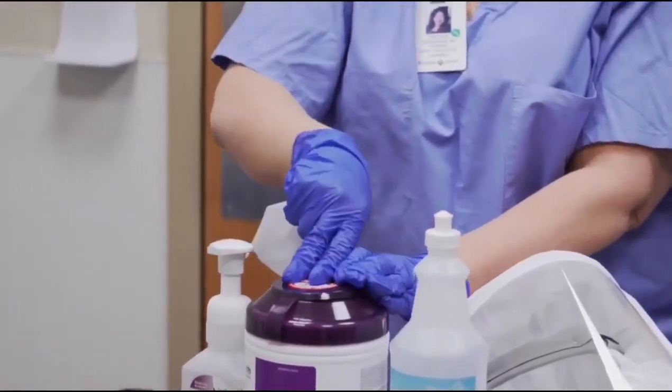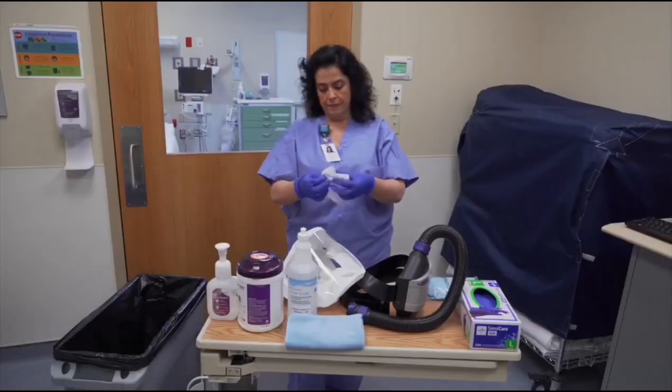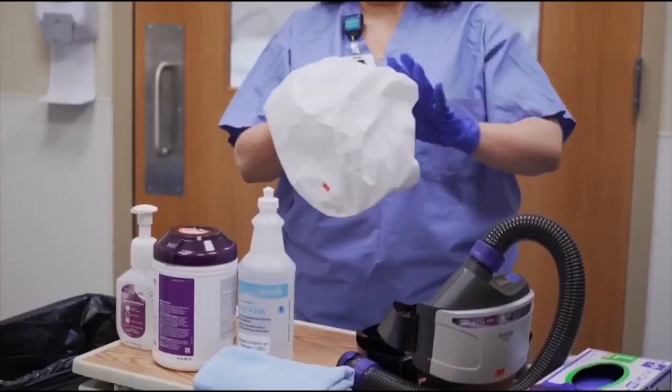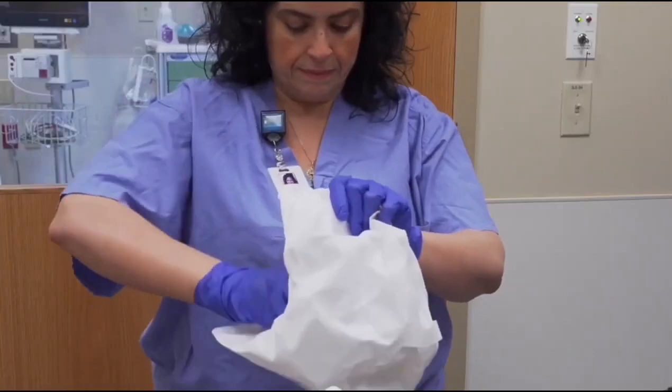Start by taking a Super Sani cloth and cleaning the inside of the PAPR hood.